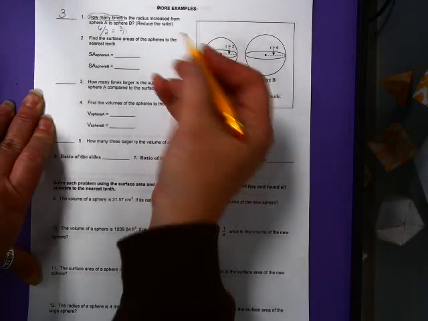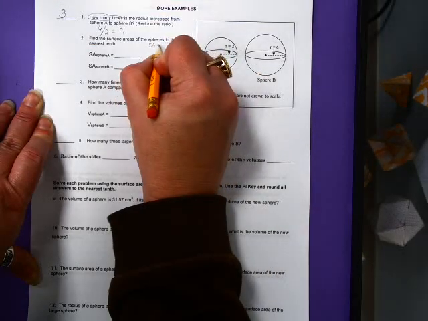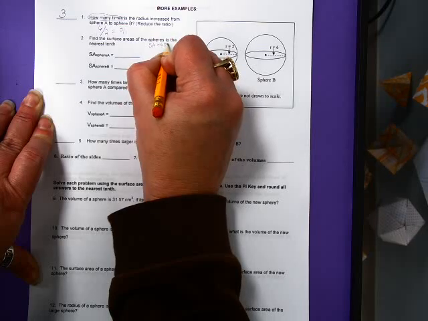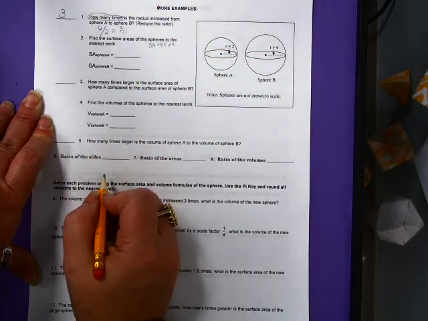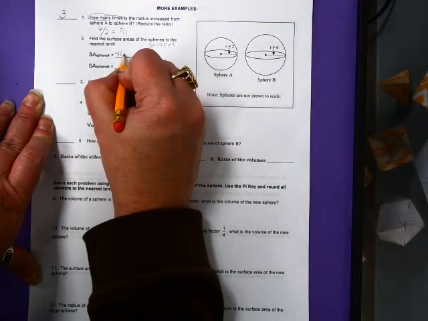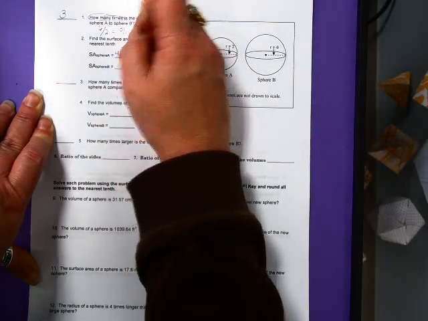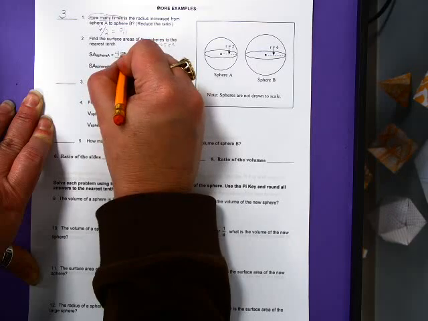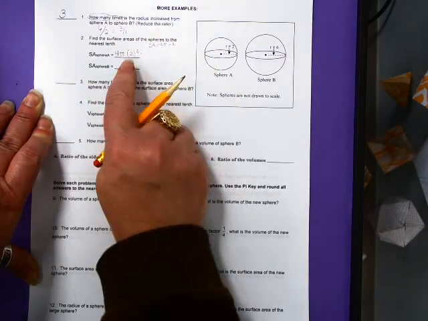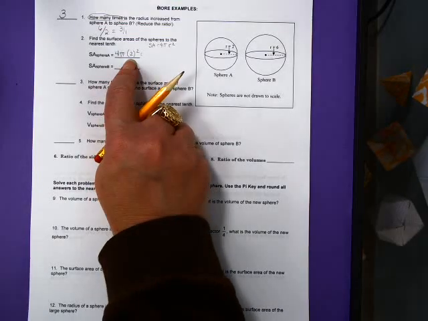Surface area. Remember, surface area is 4 pi r squared. Okay, well, 4 times pi times 2 squared. 2 times 2 is 4. 4 times 4 is 16.